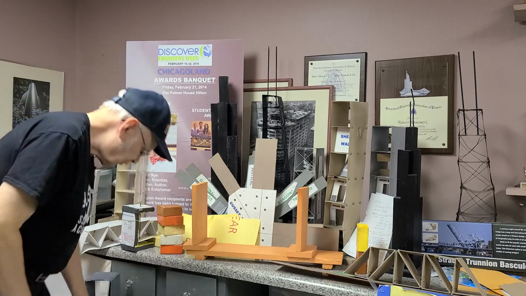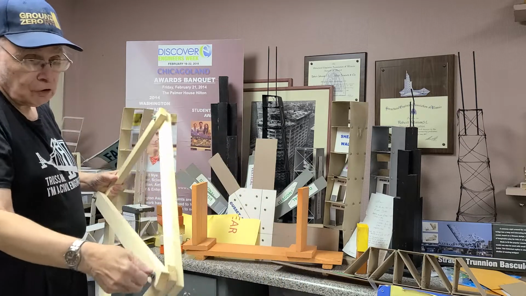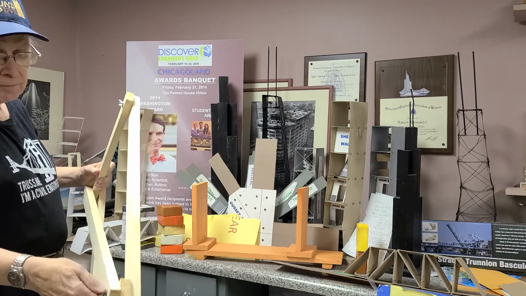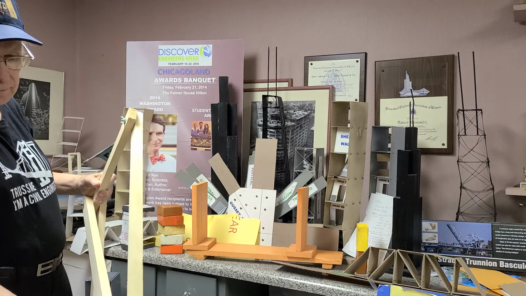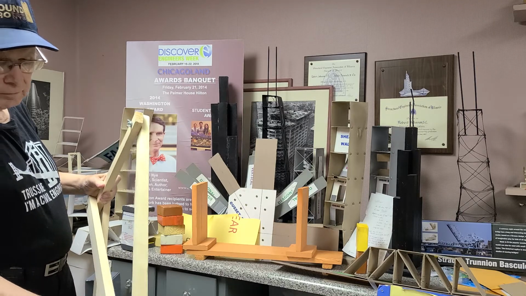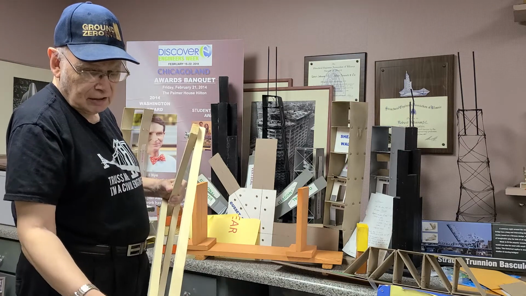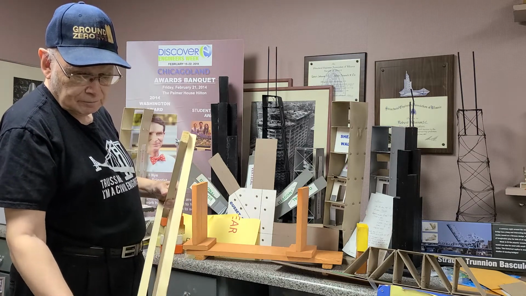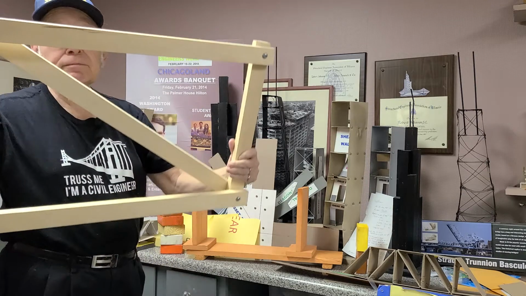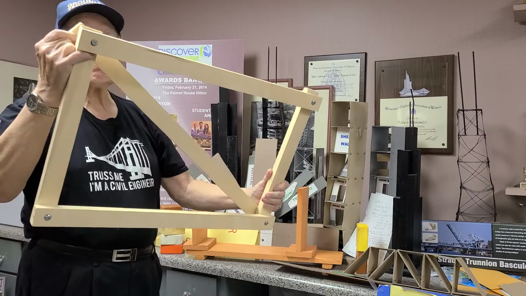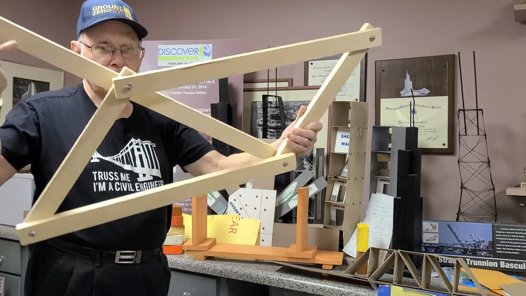If we don't have the triangles and lose a triangle and go into a rectangle, and you can see again, see my presentation on triangles. We lose the triangle, and here I'm going to take the triangle out. We lose the support.